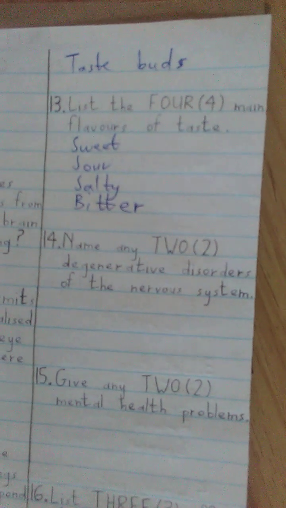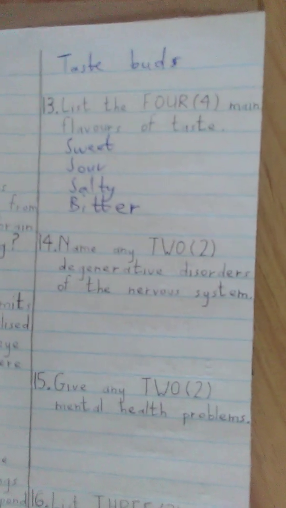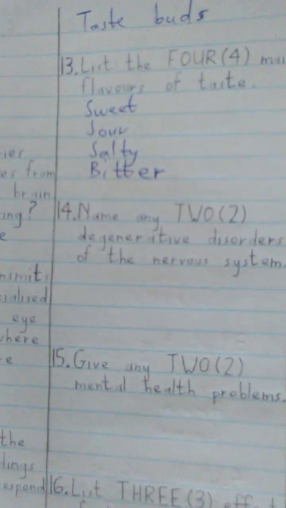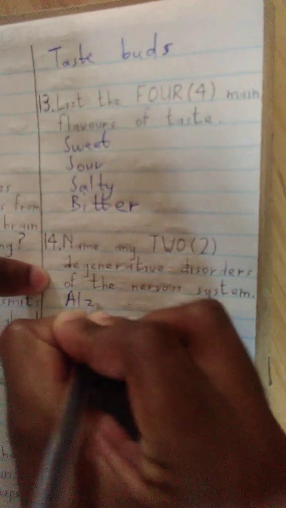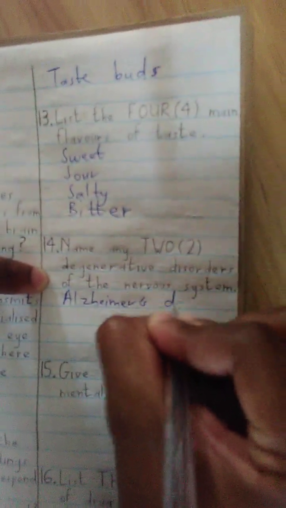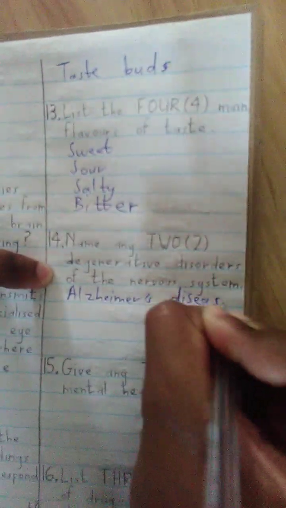Number 14 states, name any 2 degenerative disorders of the nervous system. So degenerative disorders of the nervous system are any disorders that eat away at parts of the nervous system. So you have Alzheimer's disease. Alzheimer's disease is a form of dementia, right?